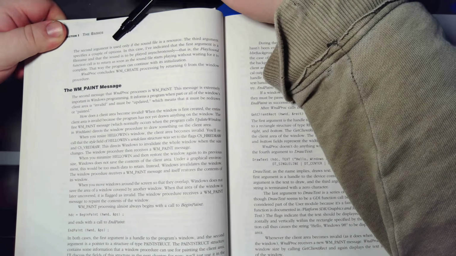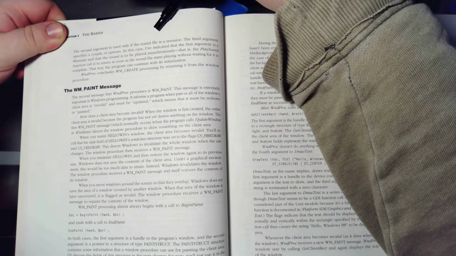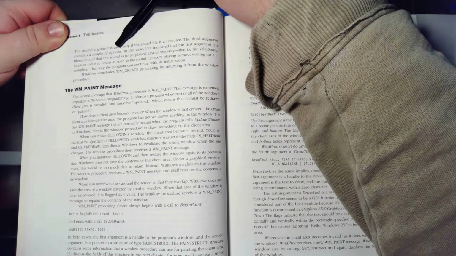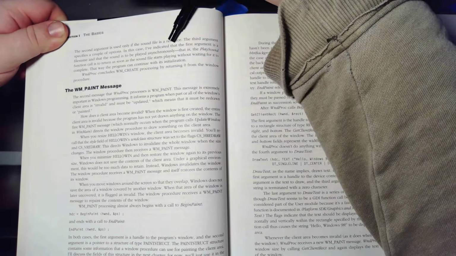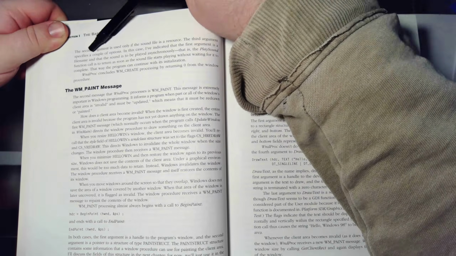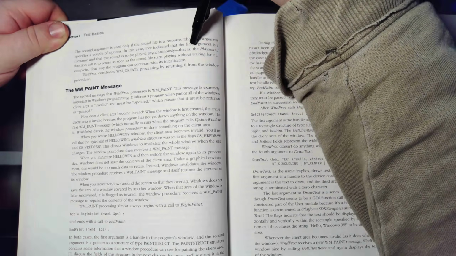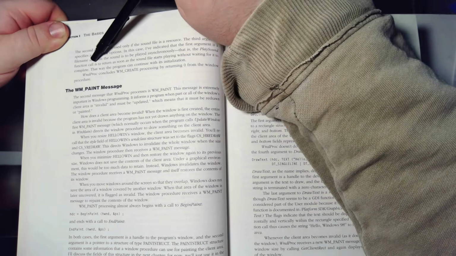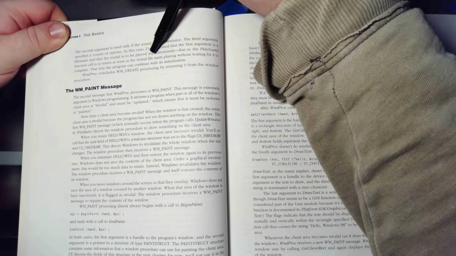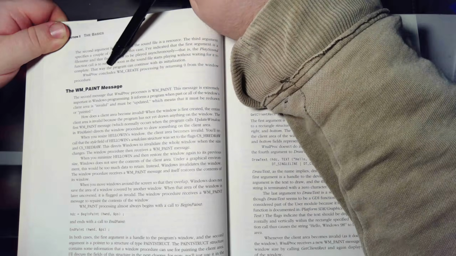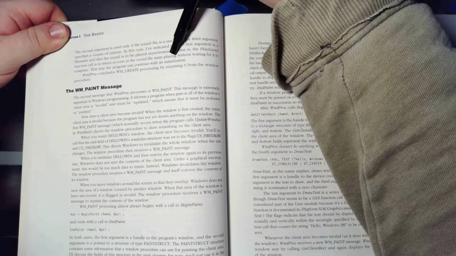The second argument is used only if the sound file is a resource. The third argument specifies a couple of options. In this case, I've indicated that the first argument is a file name and that the sound is to be played asynchronously. That is, the PlaySound function call is to return as soon as the sound file starts playing without waiting for it to complete. That way the program can continue with its initialization.